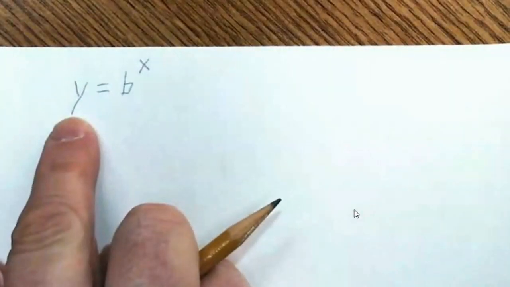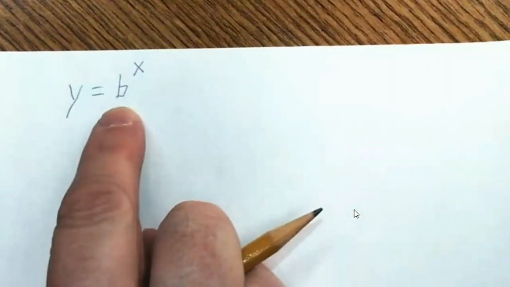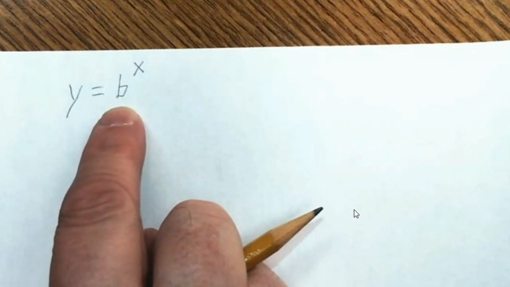Last week, we looked at general exponential equations where you had y and you had some number as the base. That could be 2, 5, 10, 3, whatever number our base was. And x is in the exponent.